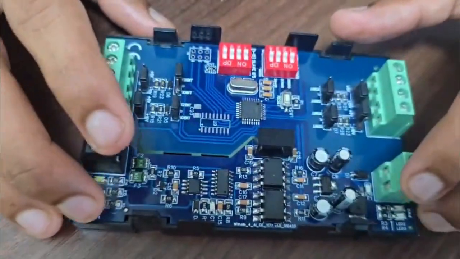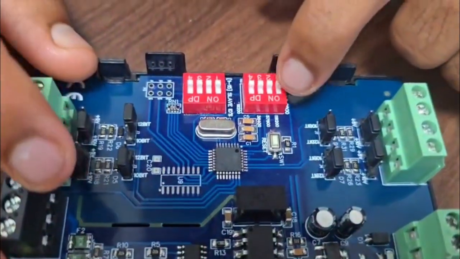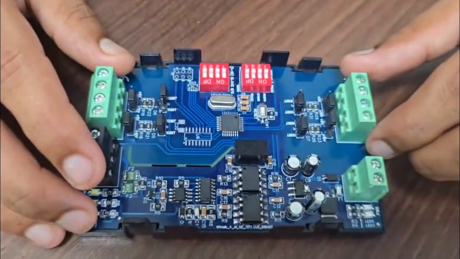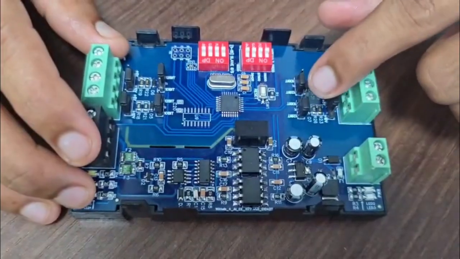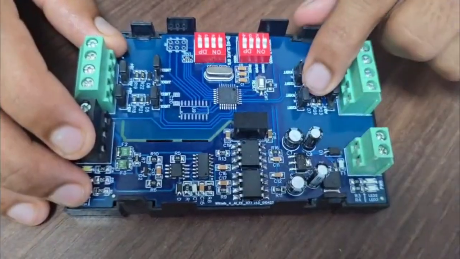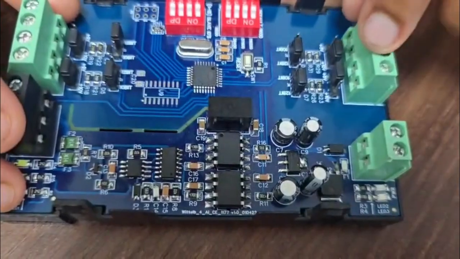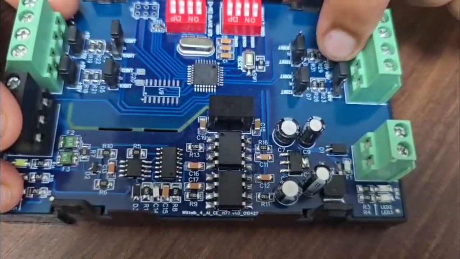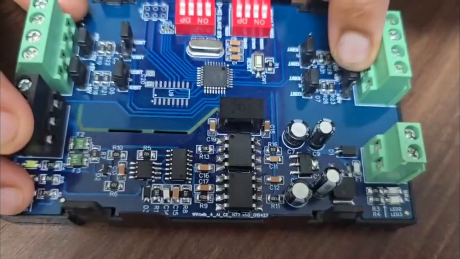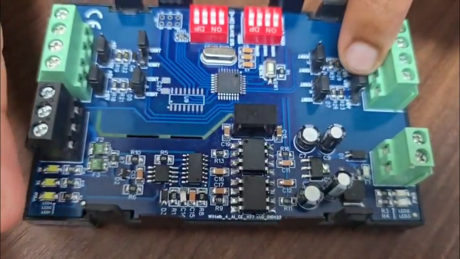The most important part of this 4AI model is the DIP switches, where the user can set their own slave IDs and baud rates for the communication. In this model, we have provisions for 12-bit and 10-bit resolutions, which the user can set easily with the jumpers. We also provide voltage provisions, where the user can get 0 to 5 volt and 0 to 10 volt, so according to the analog sensor, the user can set the voltage.